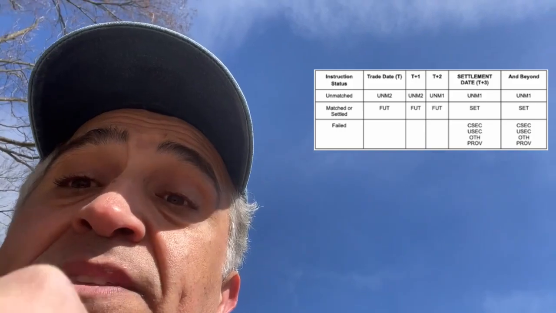So essentially, it's going to happen in the future, FUT, not it's settled, SET. Because you can't settle before the settlement date. The status on the matched instruction will be FUT, FUT, FUT for T, T plus 1, and T plus 2 until on the settlement date, T plus 3, bam, you're settled.